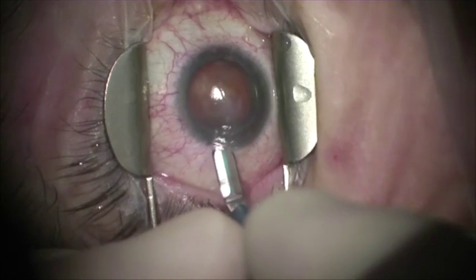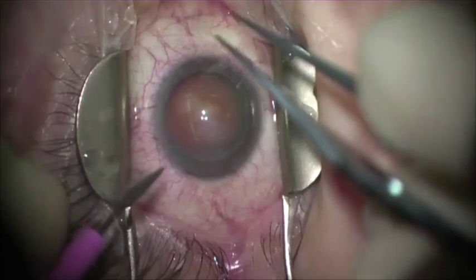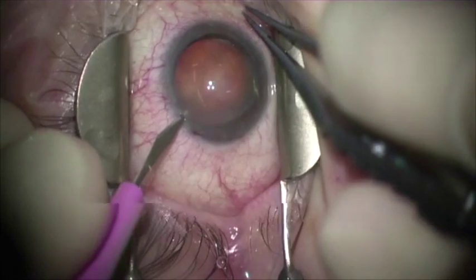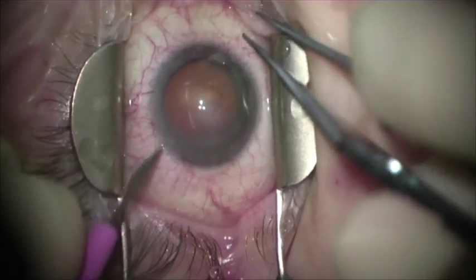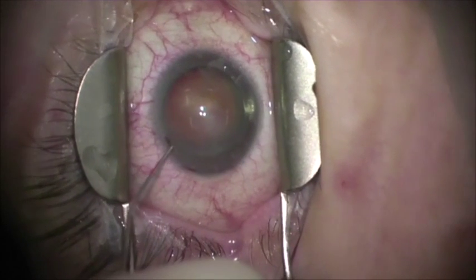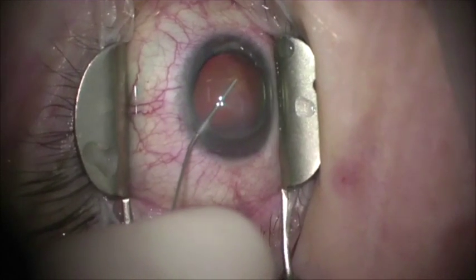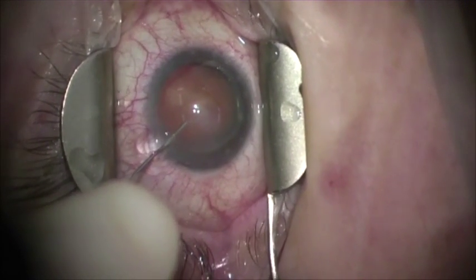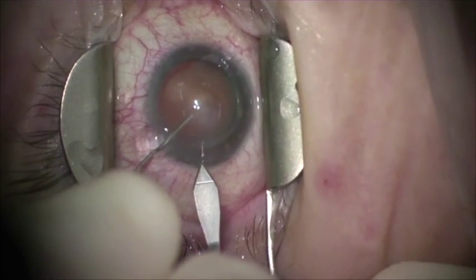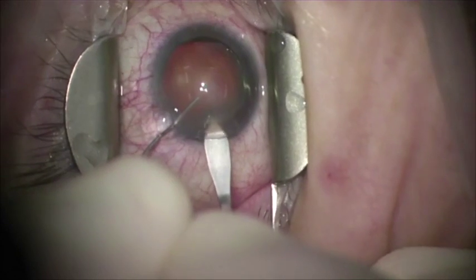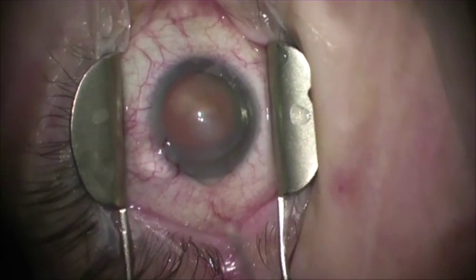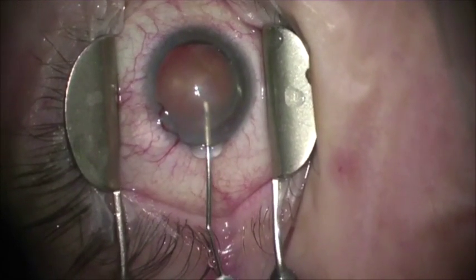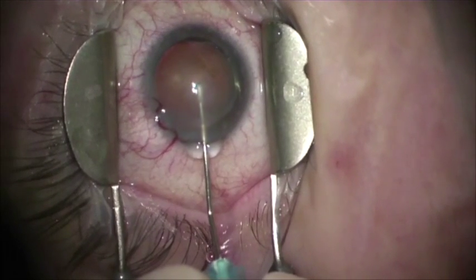I like to do a temporal incision that's multi-planed. I use viscoelastic of hyaluronate in these cases. Use my standard 2.4 millimeter keratome. At this point, it was found that the view-in was not adequate to perform a competent capsulorhexis.